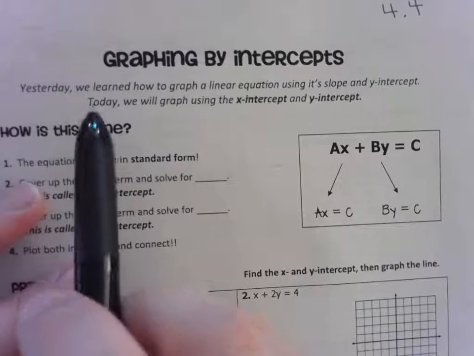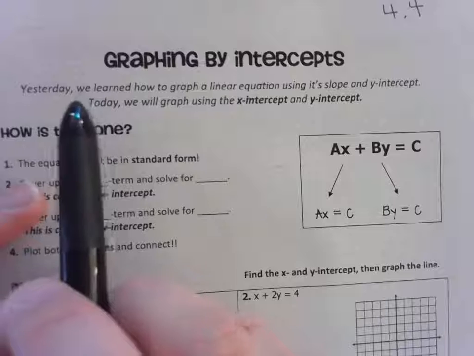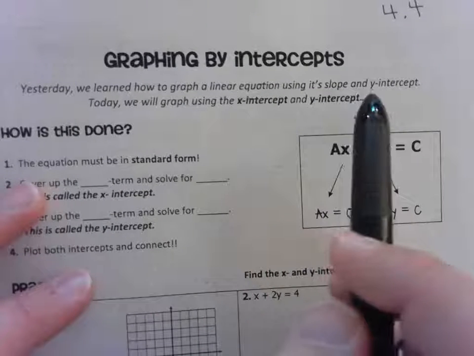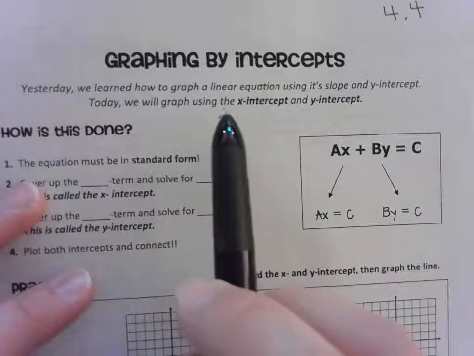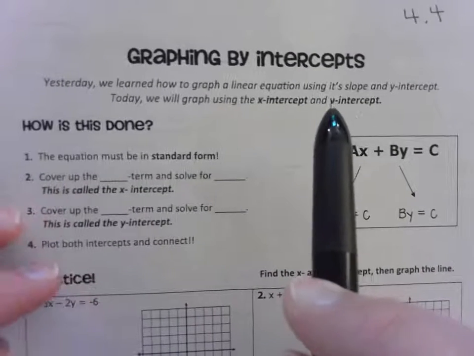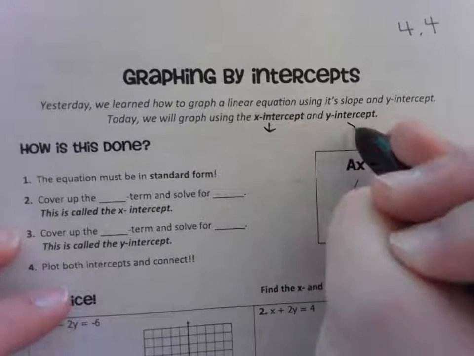So what we looked at on the warm-ups, which was yesterday, or 10 days ago, is how to graph a linear equation by using a slope and y-intercept. Today, we are going to graph using the x and y-intercept. So when I say the x and y-intercept, we talked about the y-intercept before.